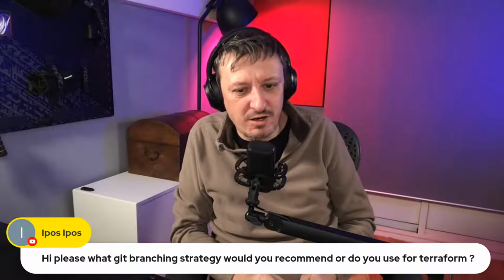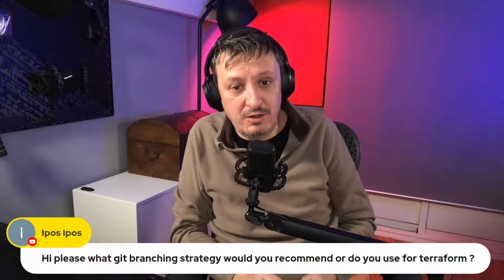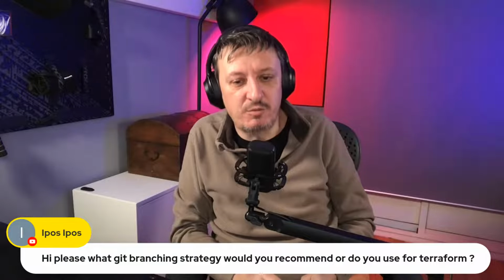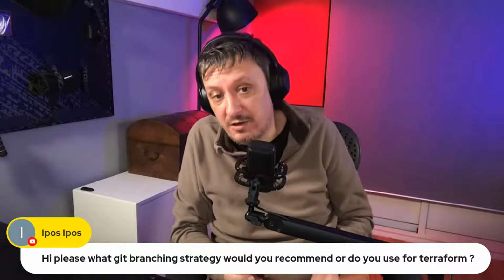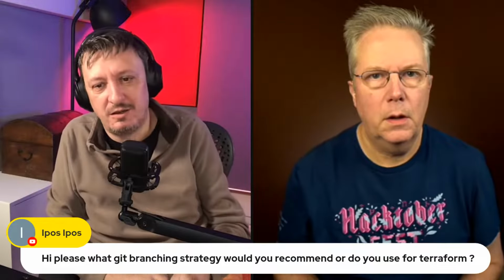If it's not merged into the main line, then it shouldn't be a branch. It should be a separate repo or a directory in the same repo. That's how I see it.